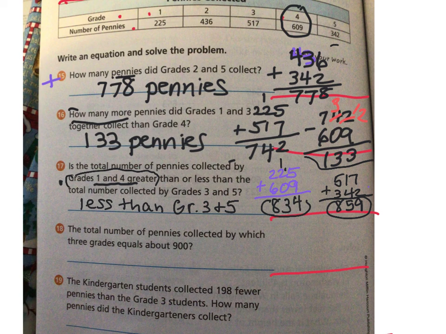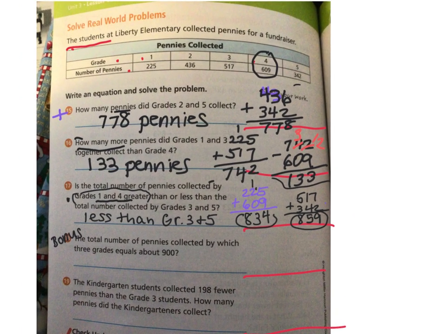All right. I'm going to say that this is kind of a bonus question right here. This will be a fun one for you to figure out if you want to try it. It says the total number of pennies collected by which 3 grades adds up to about 900. All right, guys, so notice that we are now saying about 900, which means it's not going to be exactly 900.